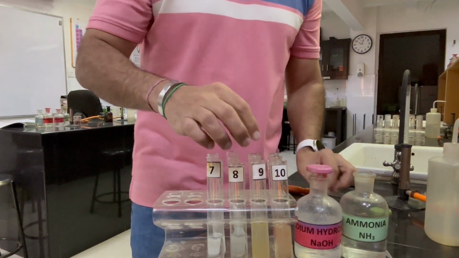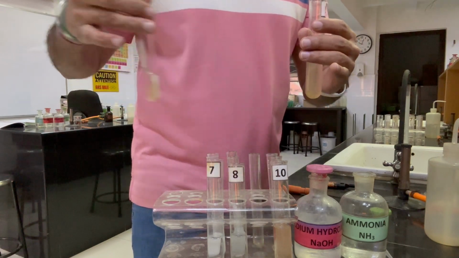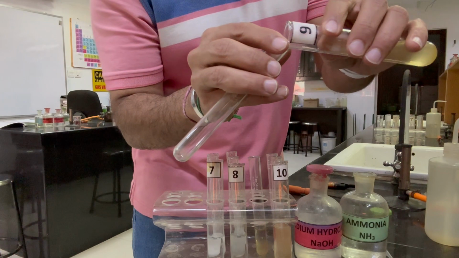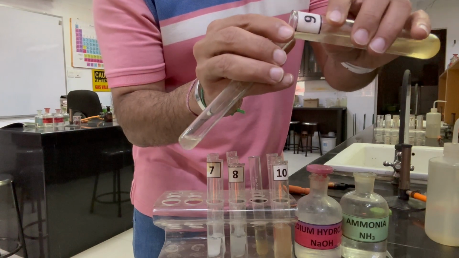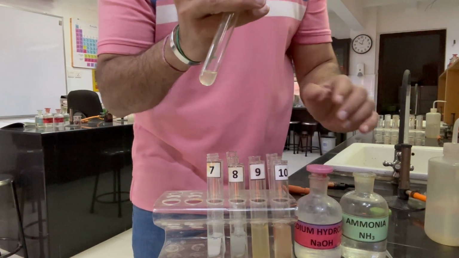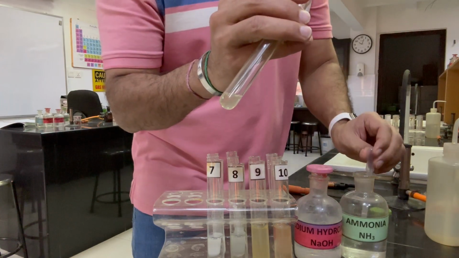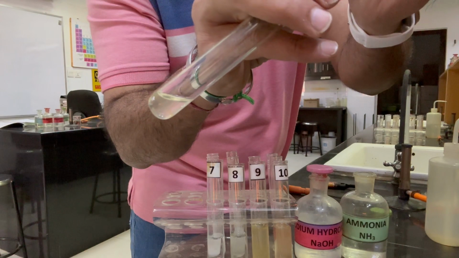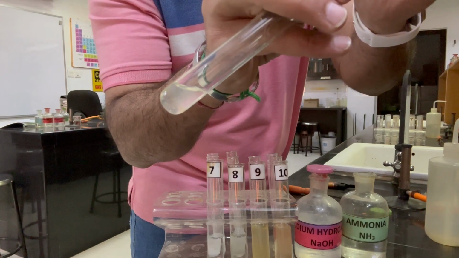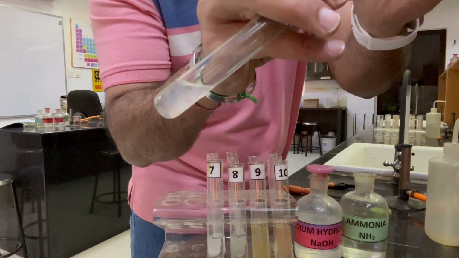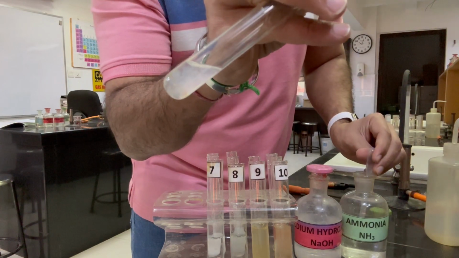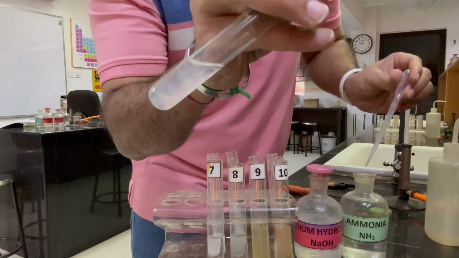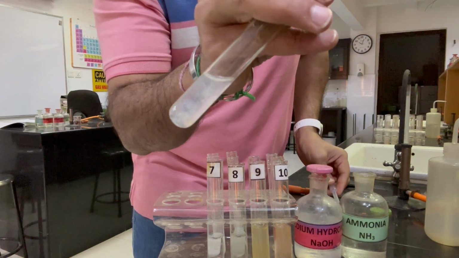Now take 1 centimeter depth of Fa9 and the same aqueous ammonia. Few drops first. White precipitates start forming, and if we add an excess, those white precipitates are not dissolving.